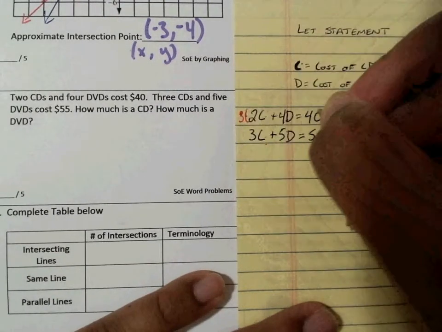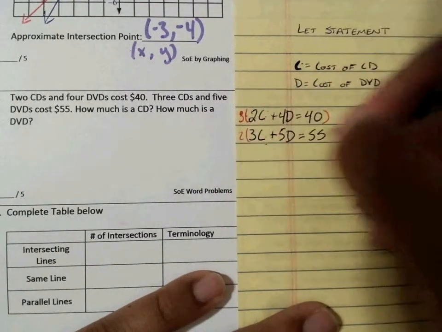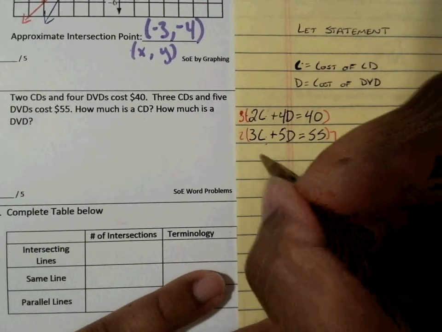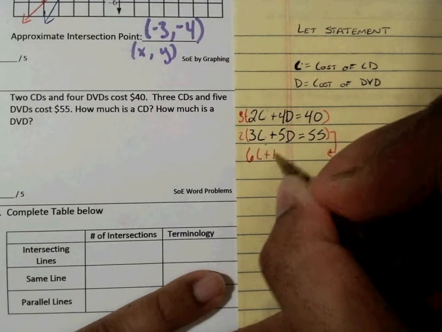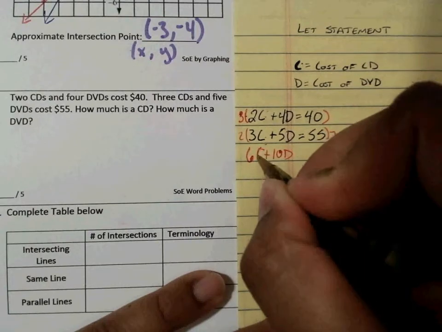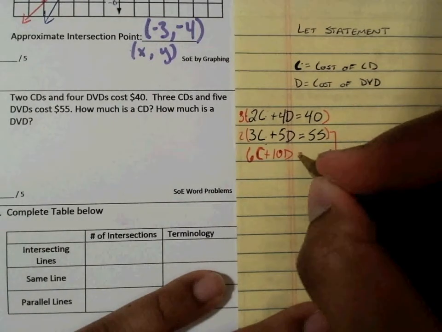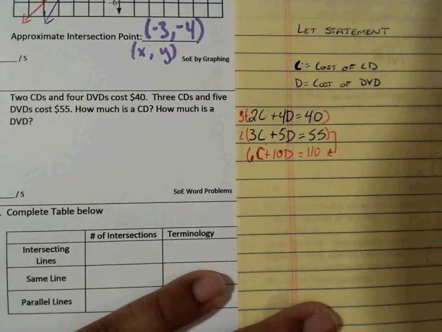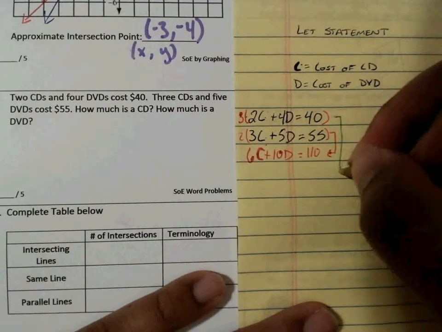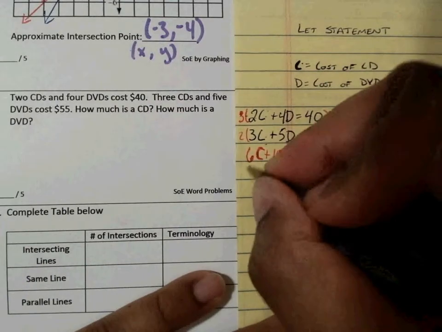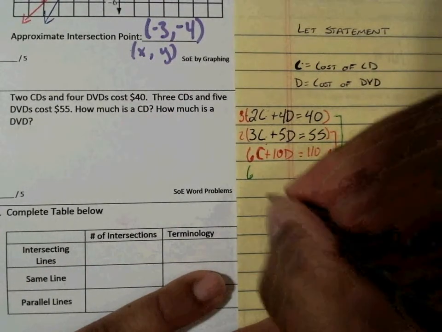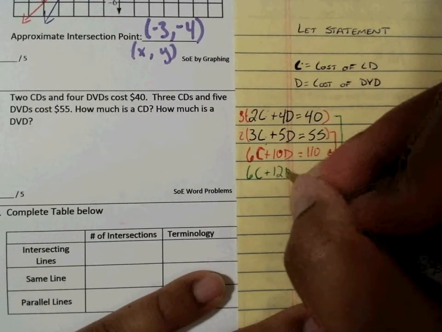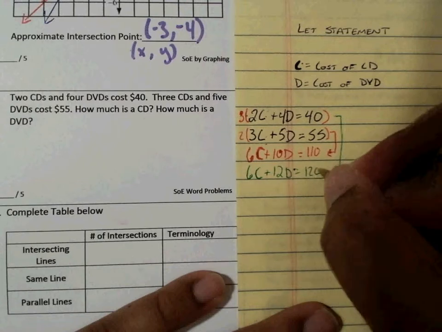Remember, this is a strategy we used in class. I'm going to write this one right here. So we get 6C plus 10D. There we go. And then 2 times 55, what is that, 110? And then we're going to do the same thing with this equation. I'm going to bring this one underneath it. We get 6C, and then 3 times 4, we get 12D, and then we get 120.